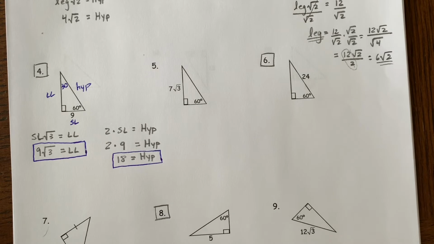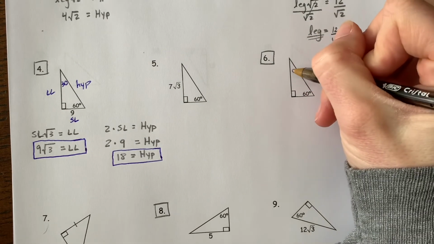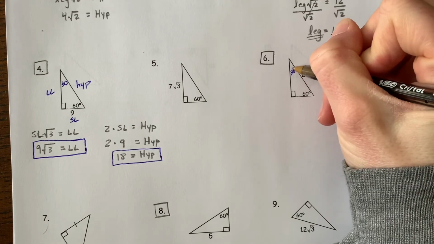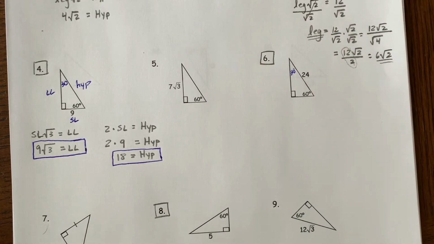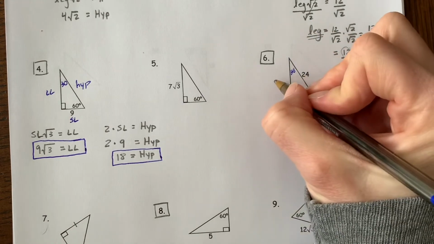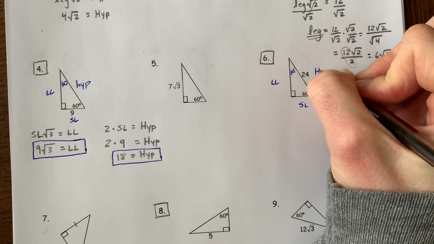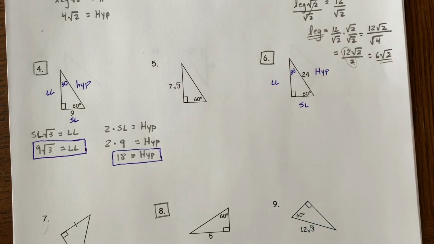Okay, problem number 6. Again, I'm given a 30, 60, 90 degree triangle where my top angle is my 30 degree angle, so all the angles add up to 180 degrees. The side opposite the 30 degree angle is my short leg. The side opposite my 60 degree angle is the long leg. The side opposite the right angle is my hypotenuse.